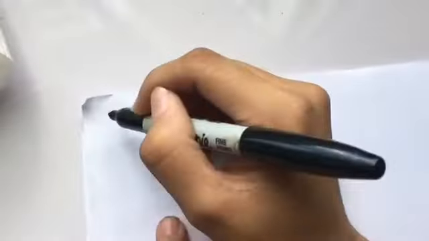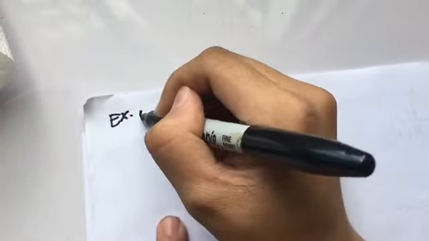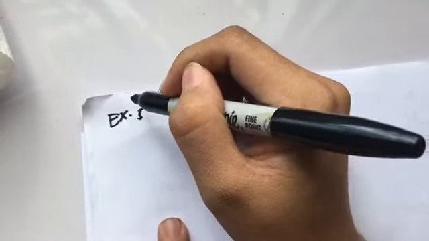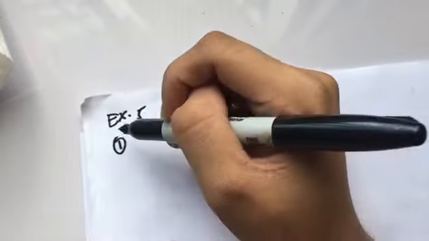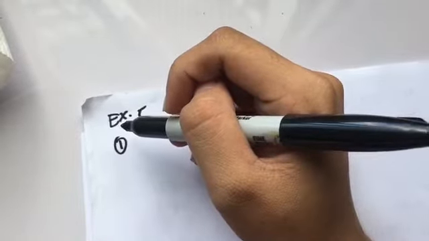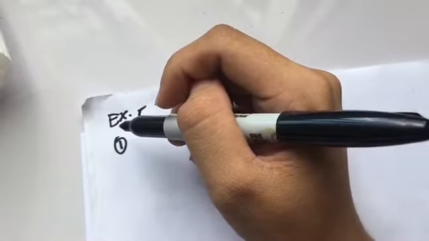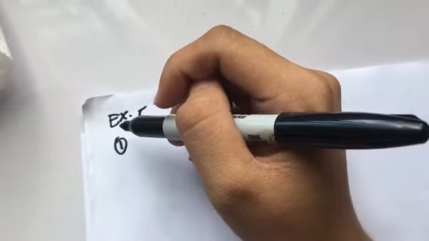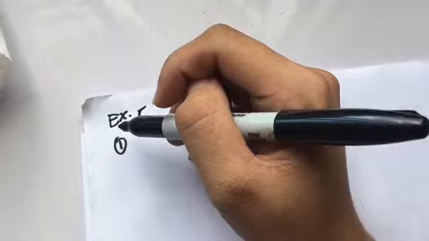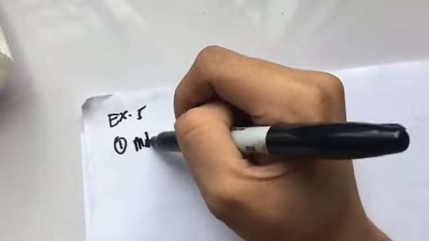So we are going to discuss experiment number 5, which is the hydrolysis of salt. The objectives of experiment number 5, hydrolysis of salt, is first to identify whether an aqueous salt solution is basic, acidic, or neutral depending on the molecular formula.